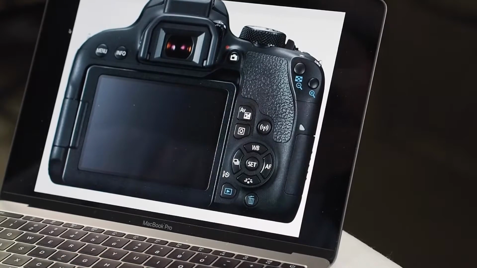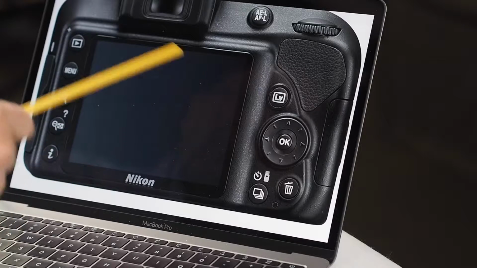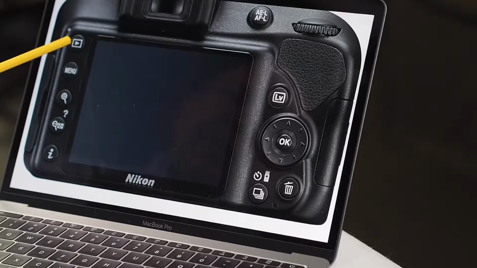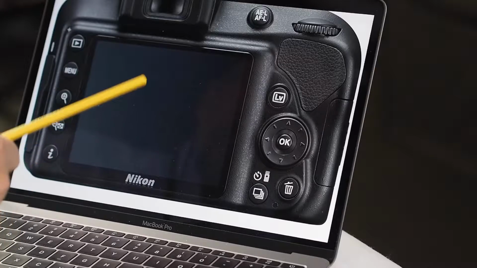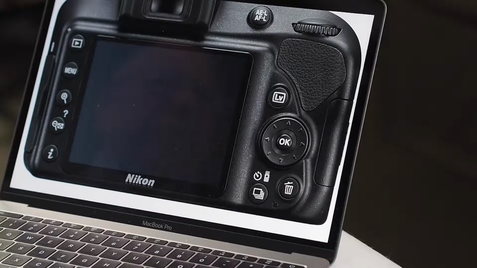Same thing is true with the Nikon, except here the preview or review button is up in the upper left side of the back of the camera. It'll show you the last image that was shot, and then again, 9 o'clock position will take you to the one before that one, and 9 o'clock position click will take you to the one before that, and so on.